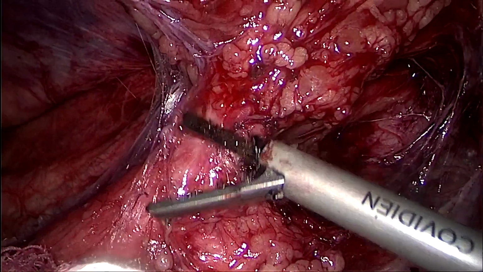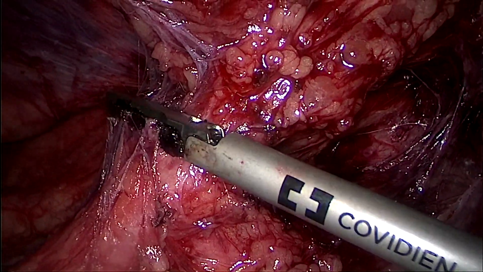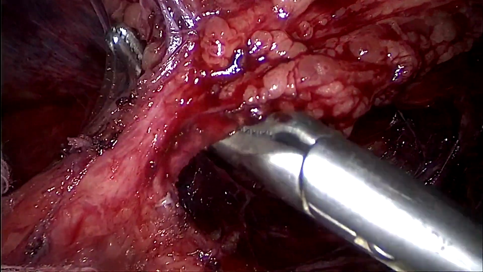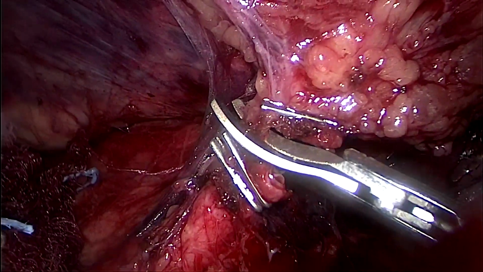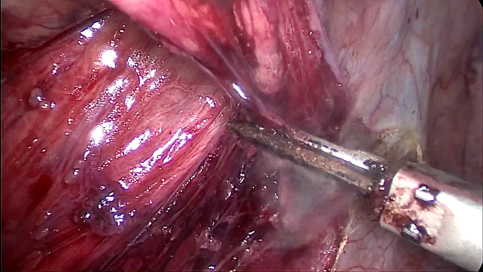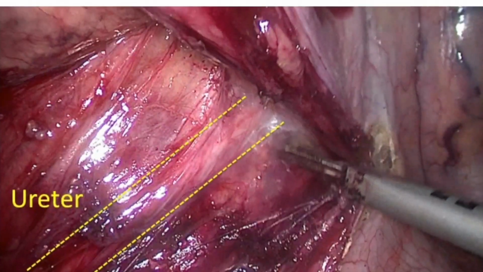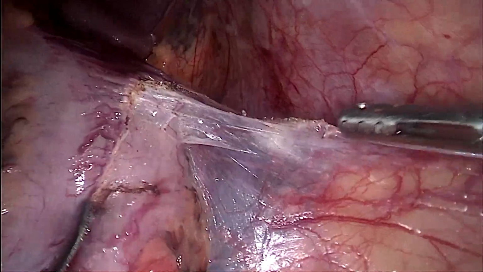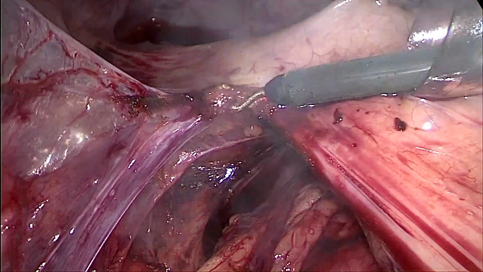Here we are going to ligate the inferior mesenteric artery. So we are moving from the right side to the left side, already having performed the transverse colon. Now we ligated it and we put the artery up, and then we resect it to the posterior part, where we're going to find the ureter in the retroperitoneum area. Notice that the colon is already without vascularity.